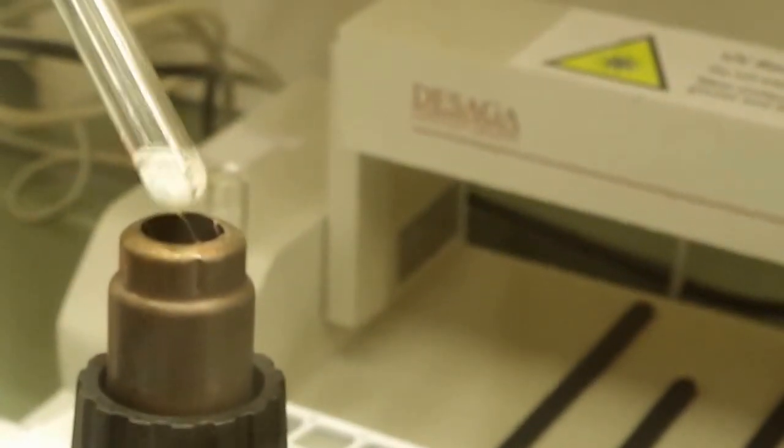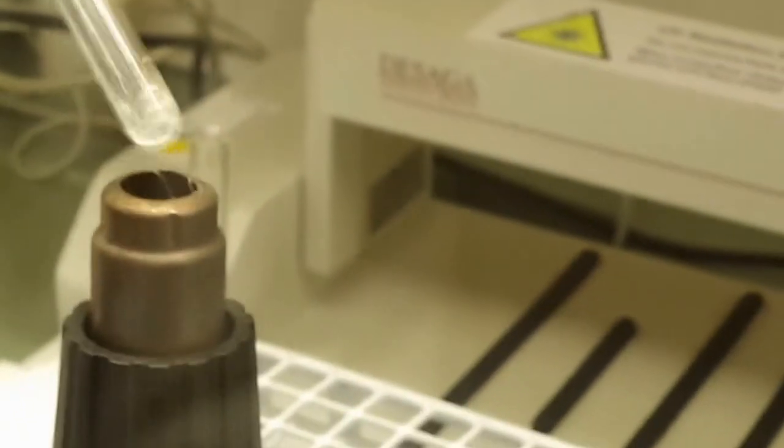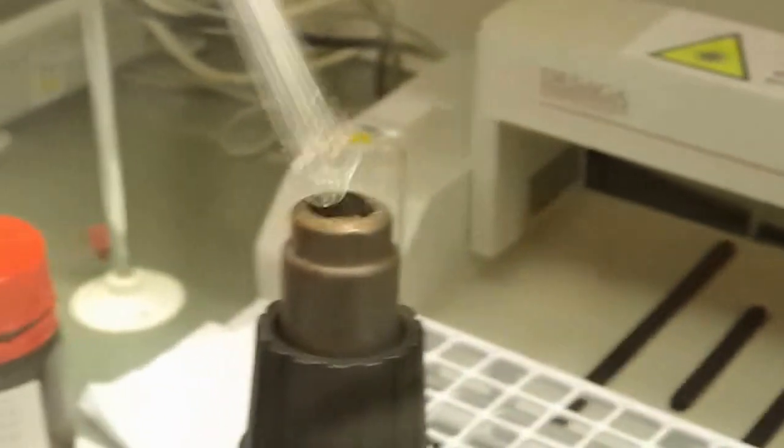Okay. It starts to melt. Alcohol at about 50 degrees. CdO.